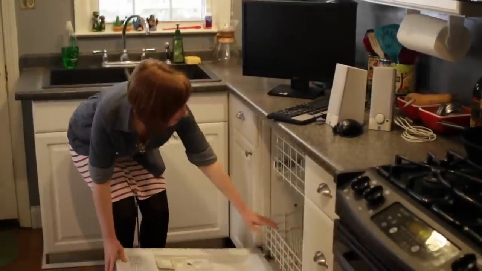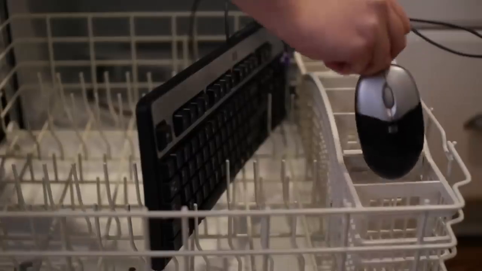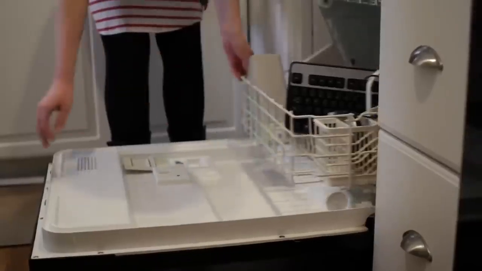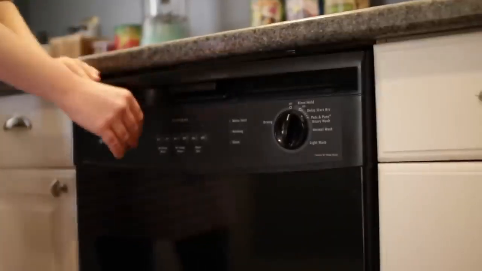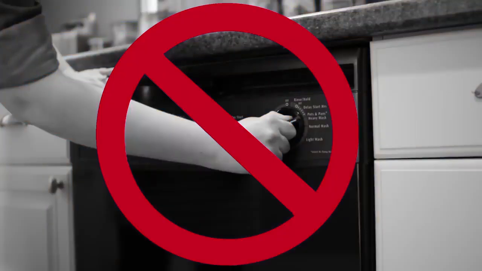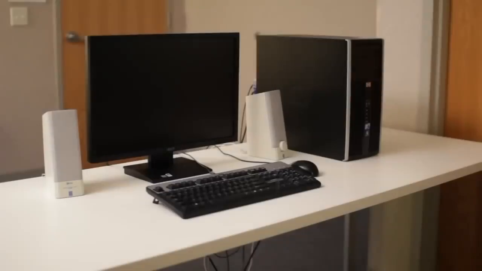It's important to keep your computer clean, not only because it looks nice, but also because things like dust and dirt can affect your computer's performance. But there's a right way and a wrong way to do it. Here's the right way to clean your computer case, monitor, mouse, and keyboard.